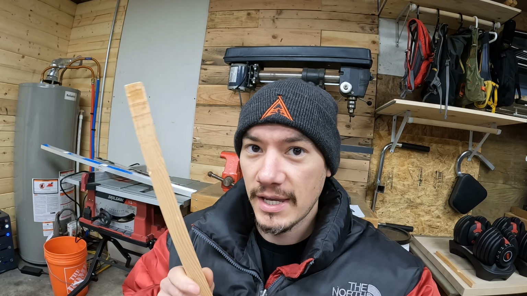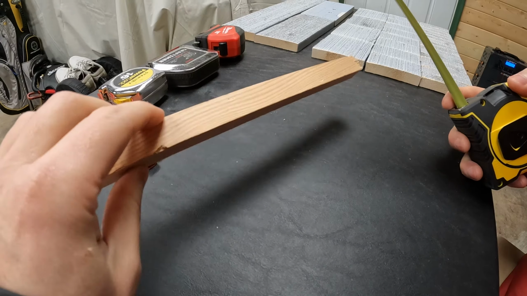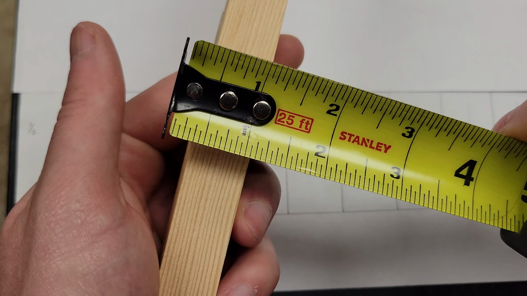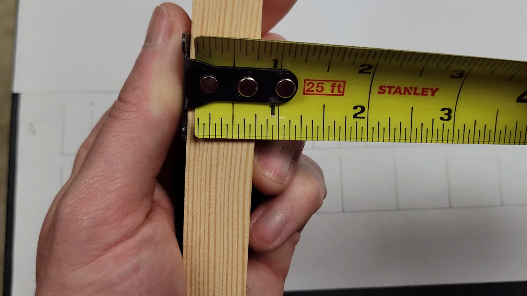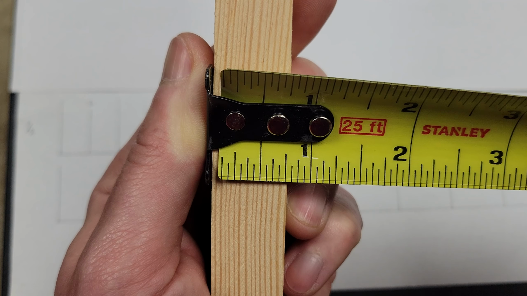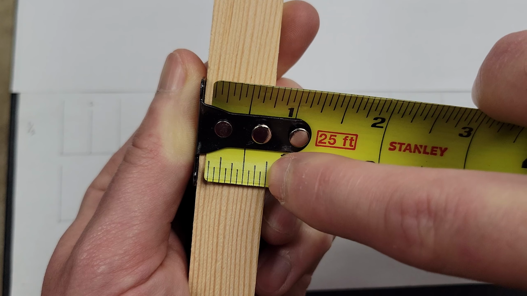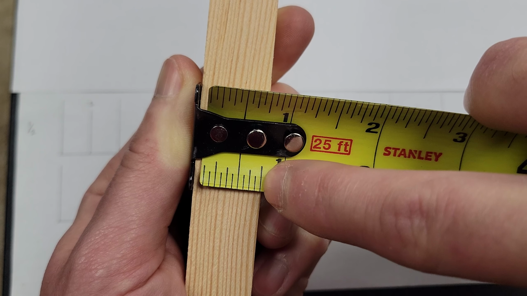Okay, now let's take it to the next level. This little chunk of wood here, it measures to not one of the big lines and not one of the medium lines, but then the next smallest line, which is called a quarter.